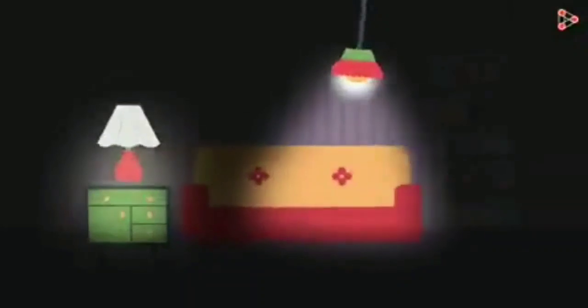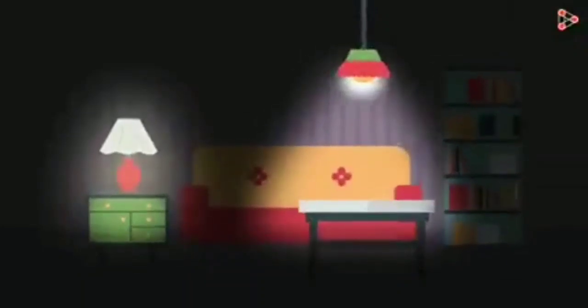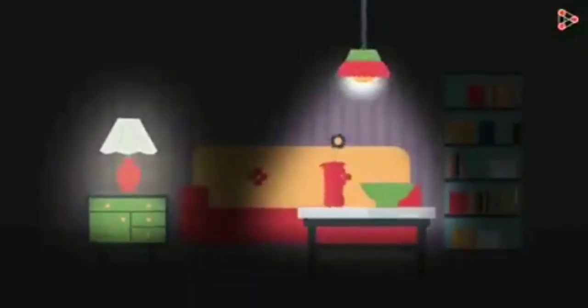Hello everyone. In the last class, we learned about the importance of light in our daily life and the basic components of light, like rays of light and the beam of light. Today we are going to discuss a new phenomenon.